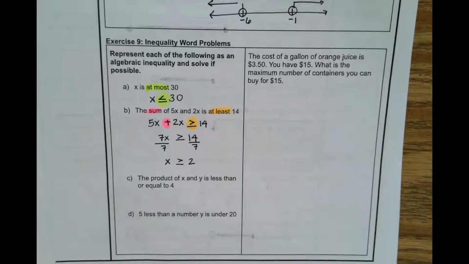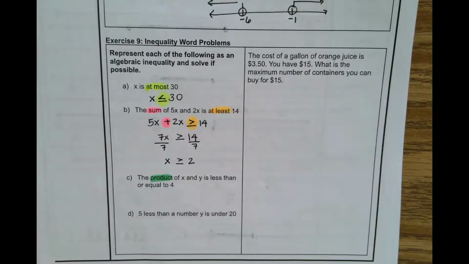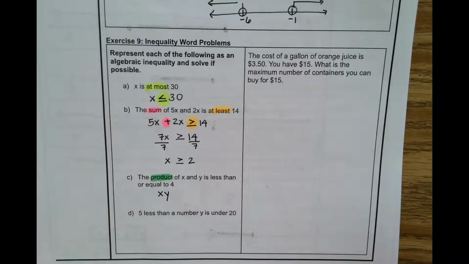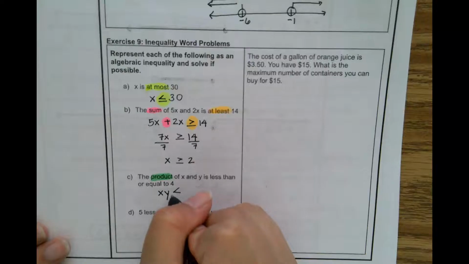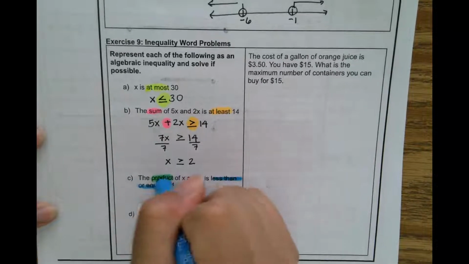Okay. The next one here says the product of x and y. So product we know is multiplication. So I am multiplying x and y. Okay. And this is less than or equal to 4. So product means multiplication, and then that less than or equal to is this symbol.